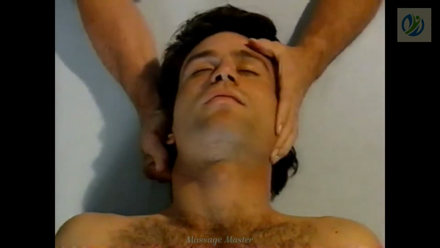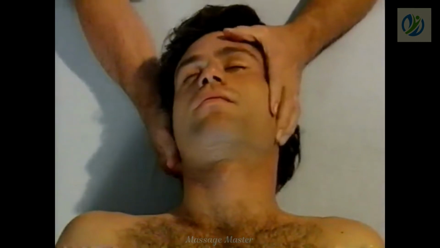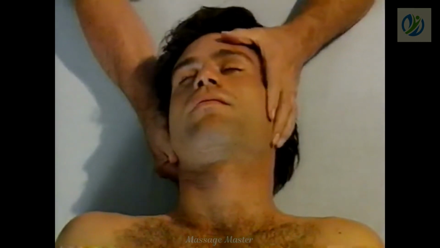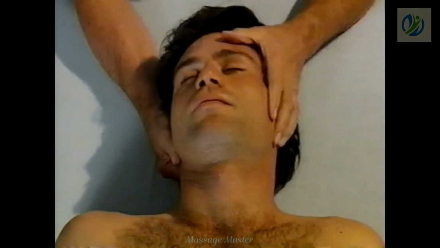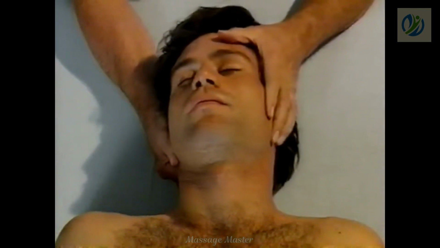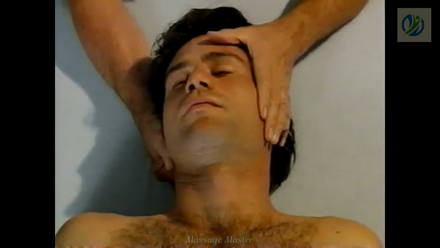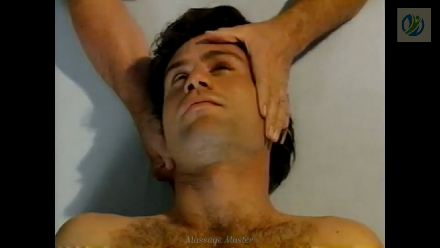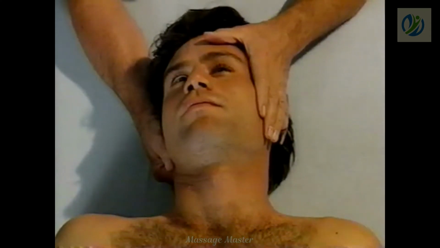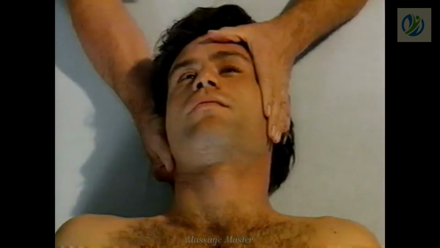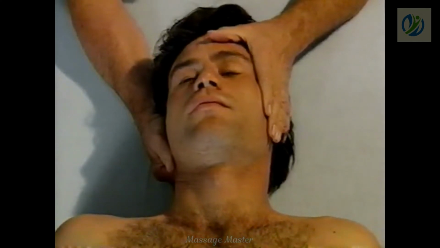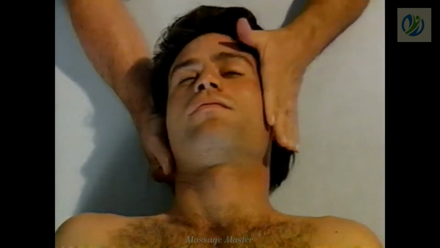So I lift, translate right to left as I roll his head a little bit to the right in right side bending and rotation. Now, Mark, if you'll just gently push your left ear to the left into my hand. Push left and relax. That's a left side bending effort.